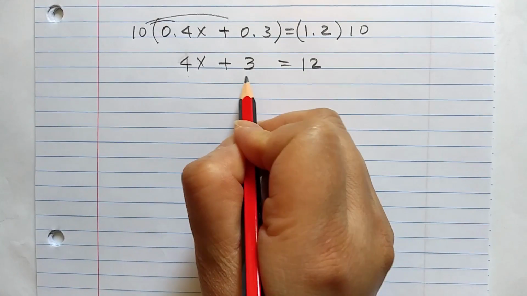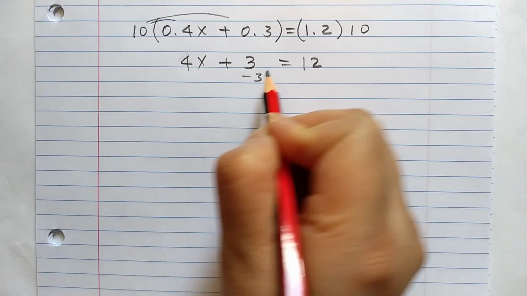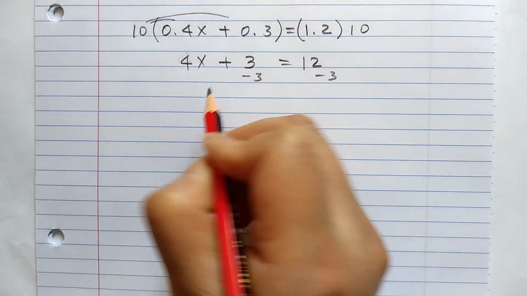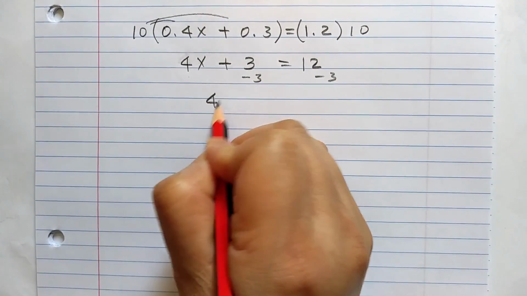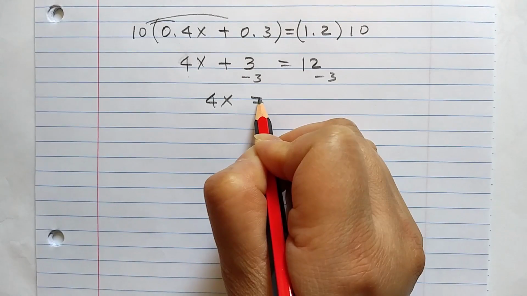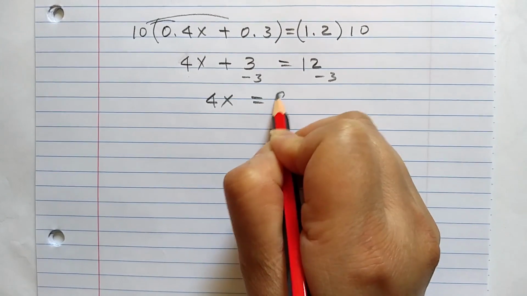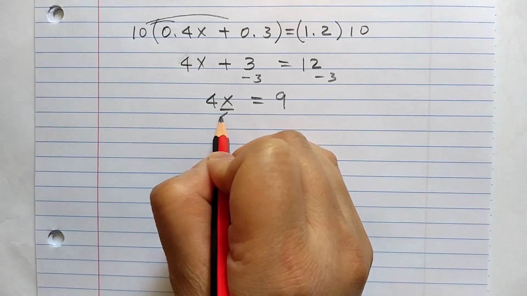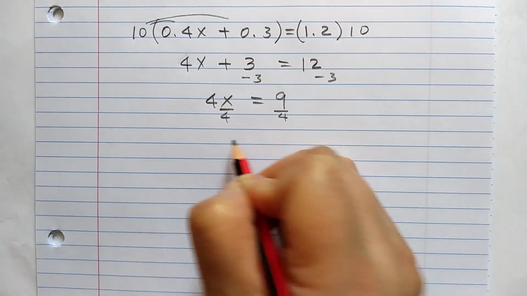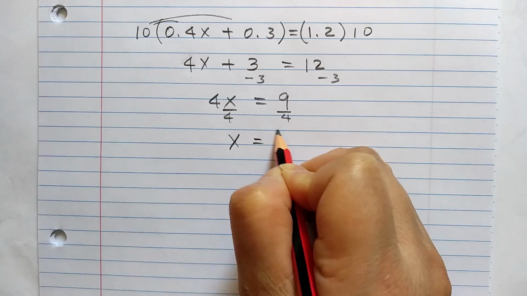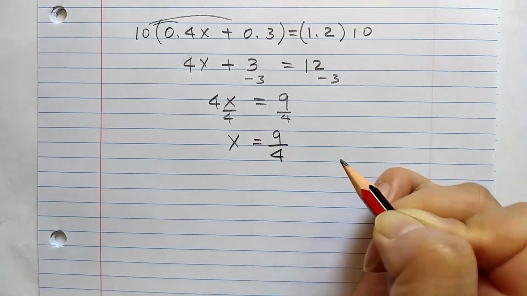Get rid of positive 3 by subtracting 3 from each side. So it is 4x equal to 12 minus 3 is 9. Divide both sides by 4. x is equal to 9 over 4.